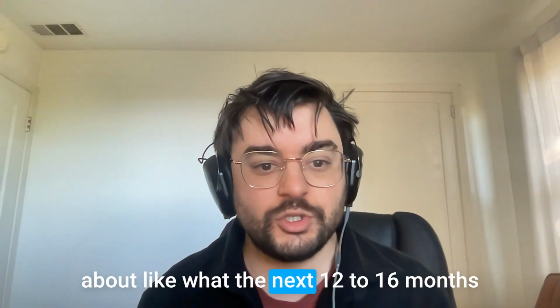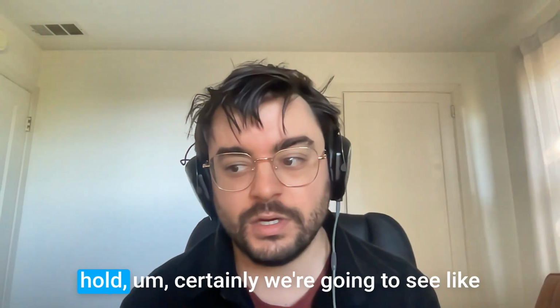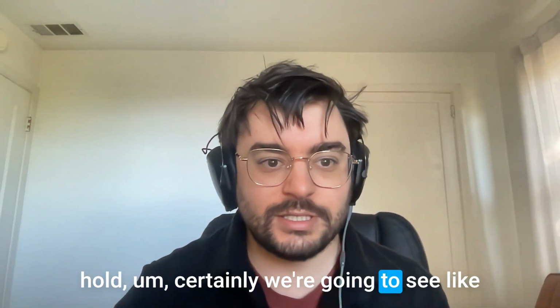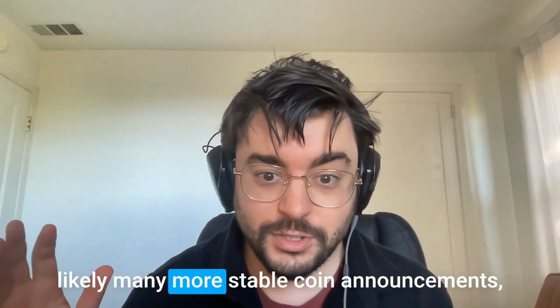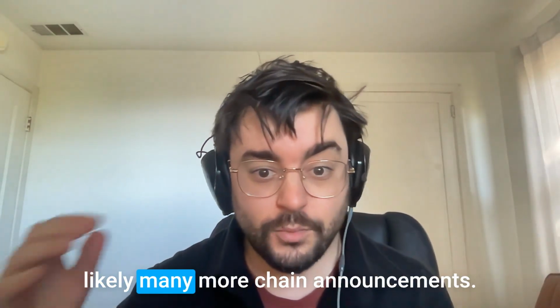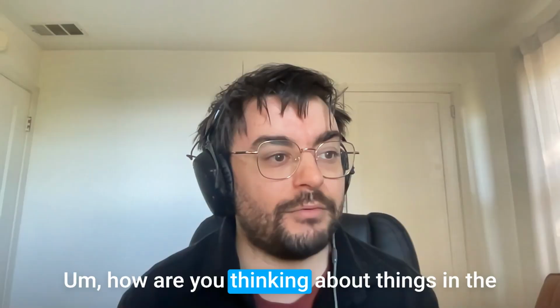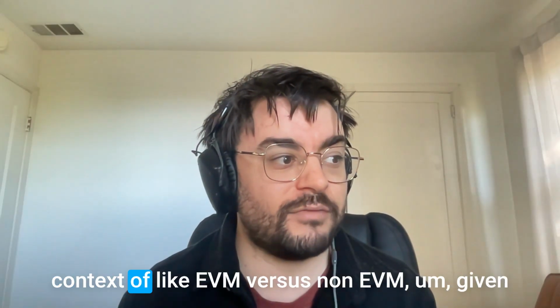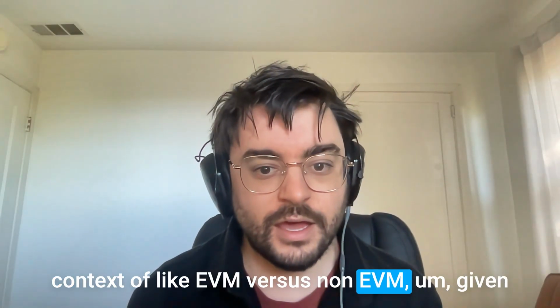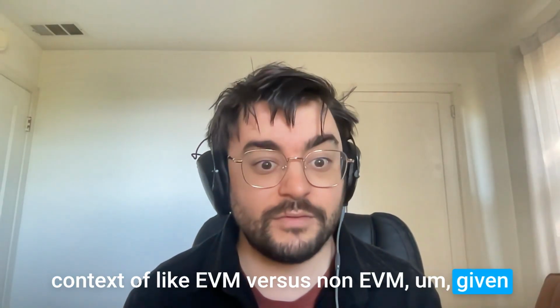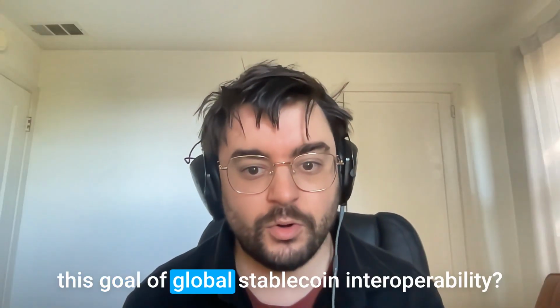And so, as you think about what the next 12 to 16 months hold, certainly we're going to see likely many more stablecoin announcements, likely many more chain announcements. How are you thinking about things in the context of EVM versus non-EVM, given this goal of global stablecoin interoperability?